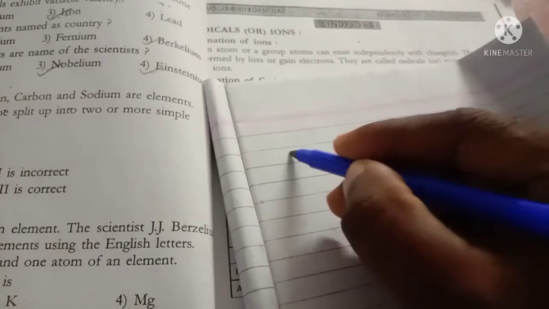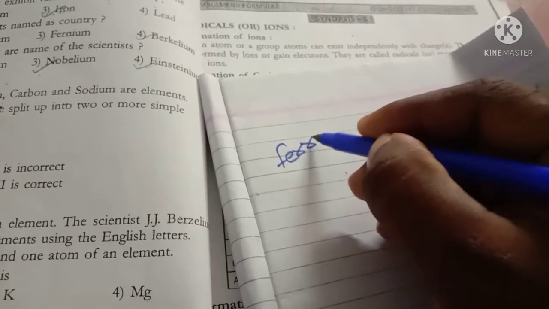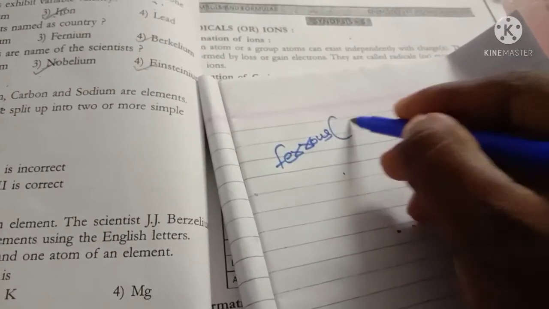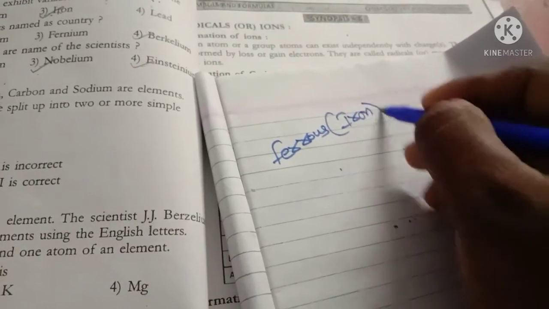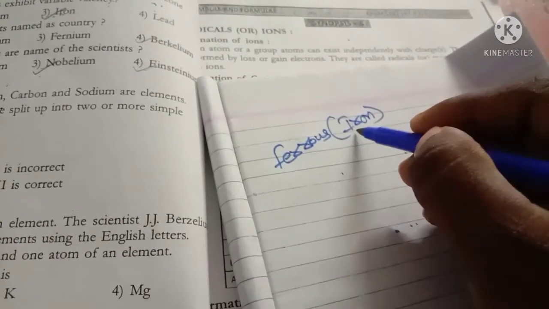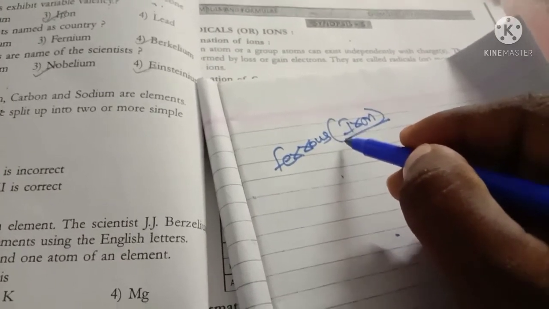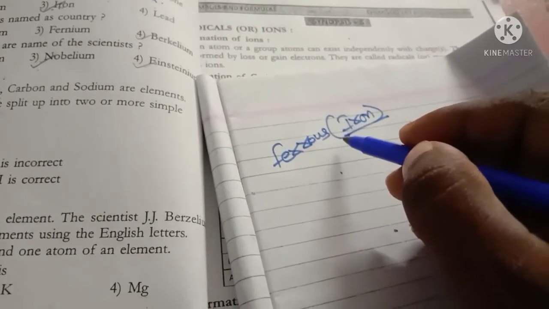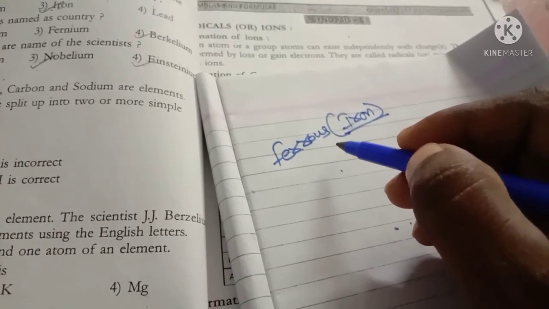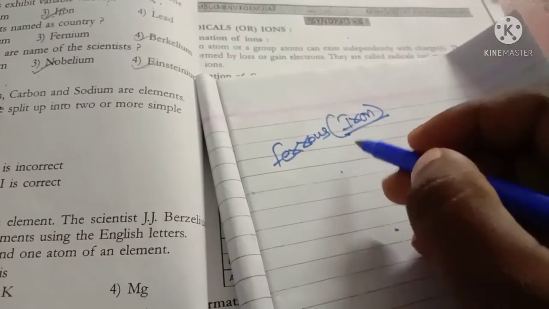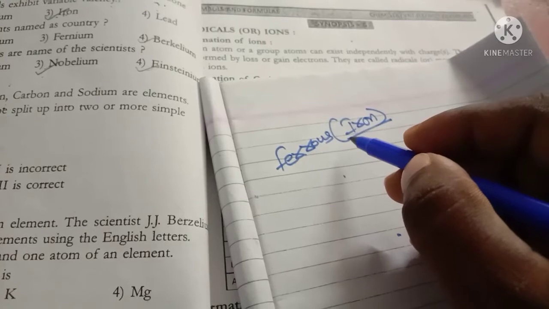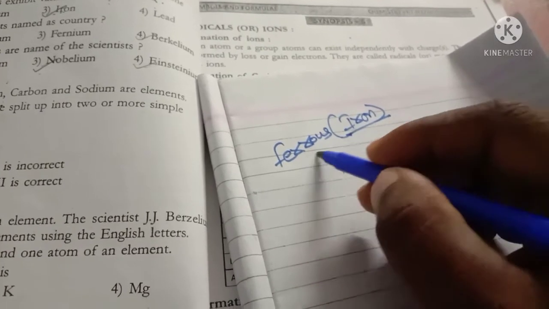Ferrous is nothing but iron, not iron, ion it is. If an element has a higher valency and a lower valency, two valencies, then we can say that element is having variable valency.